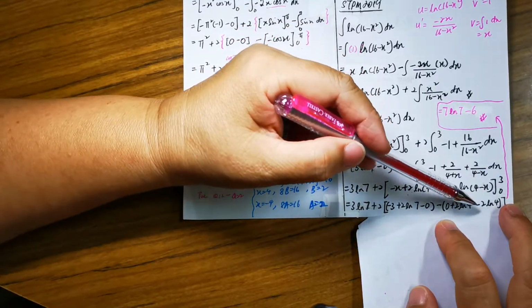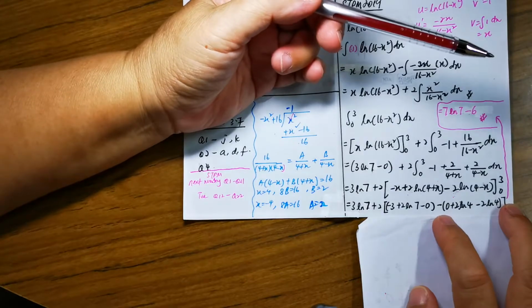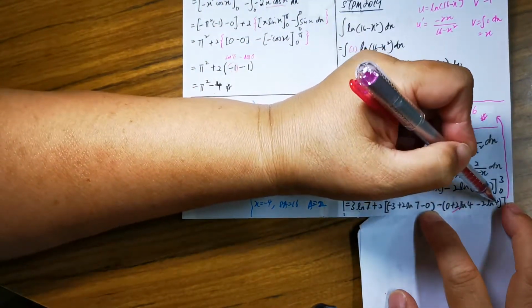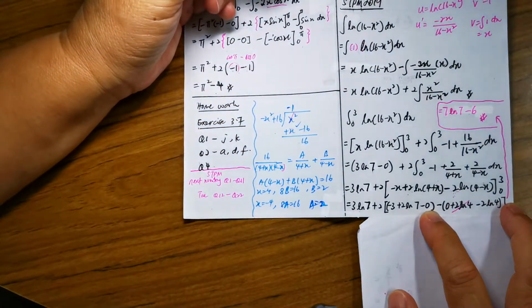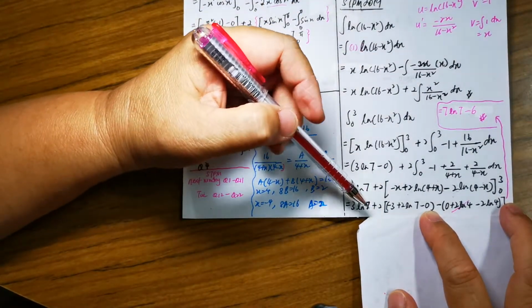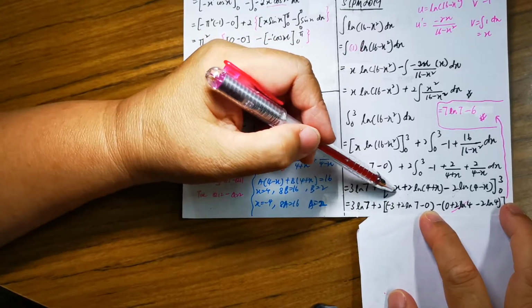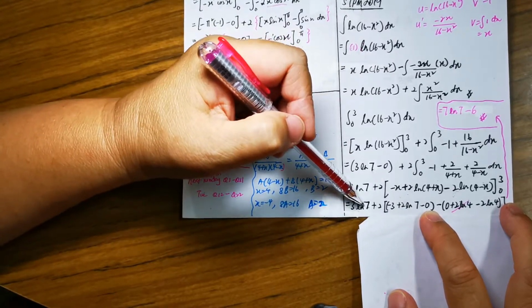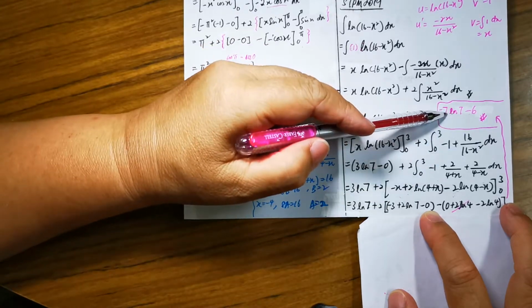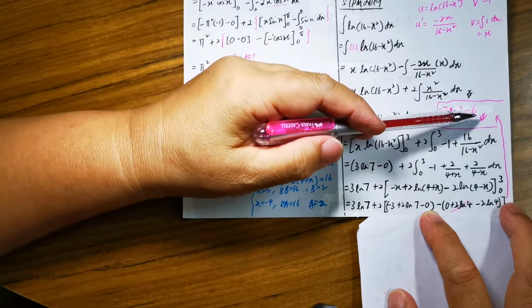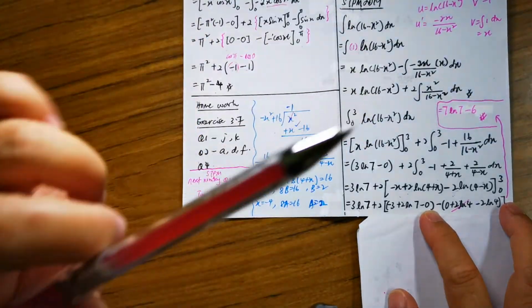When this is 0, this one also 2 ln 4. Okay, so you see 2 ln 4 minus 2 ln 4, this one no more. Alright, so what is left? So left 3 ln 7, this one here, 2 times 2, 4 ln 7. So 3 ln 7 plus 4 ln 7, 7 ln 7, and this one minus 6. Yes, express your answer in exact form.